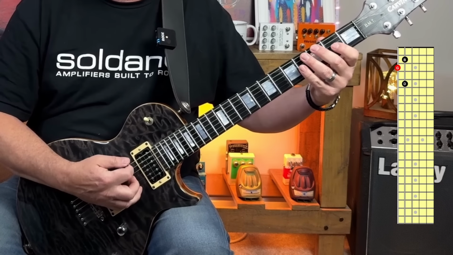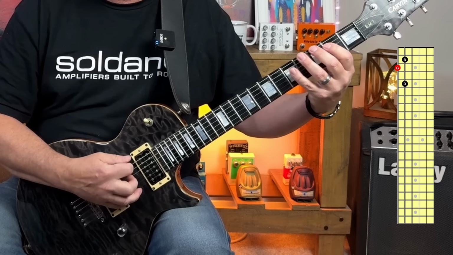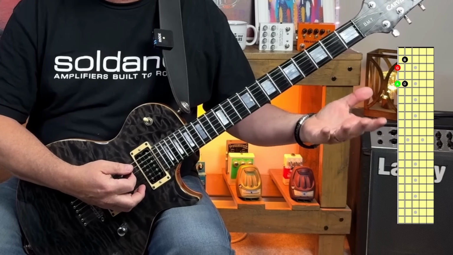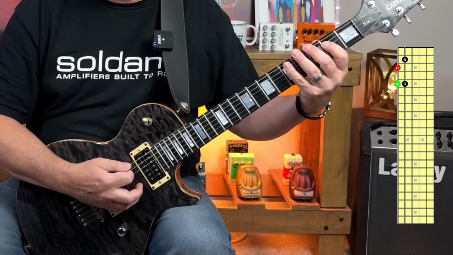G at the 3rd fret of the low E, B and D at frets 2 and 5 of the A string. And we're going to add 1 note, the 2nd interval of G, which is A. Now we get this shape and sound.